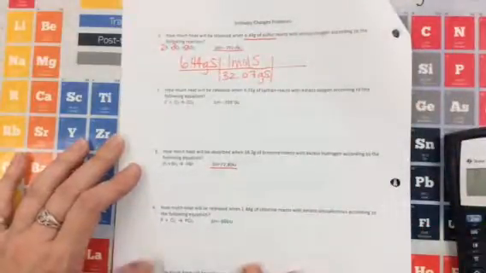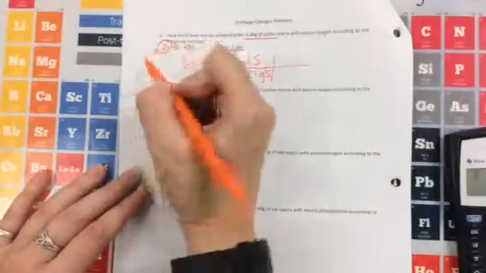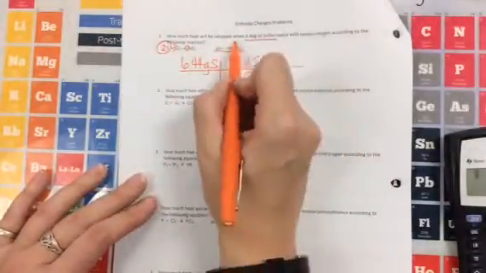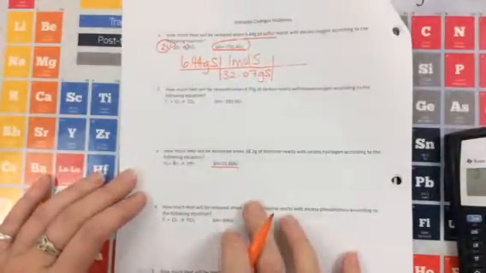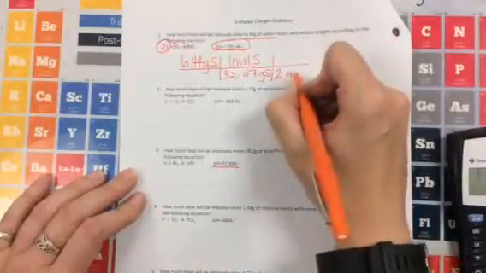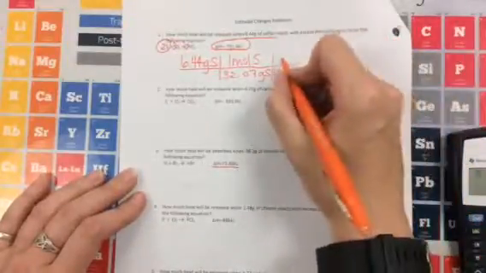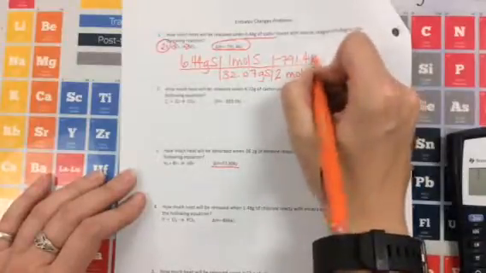Then in the last step, when you look at the reaction, it says for every 2 moles of sulfur that react, you have a delta H value of negative 971.4 kilojoules. You're going to use that as your conversion factor. 2 moles of sulfur is equal to negative 971.4 kilojoules.